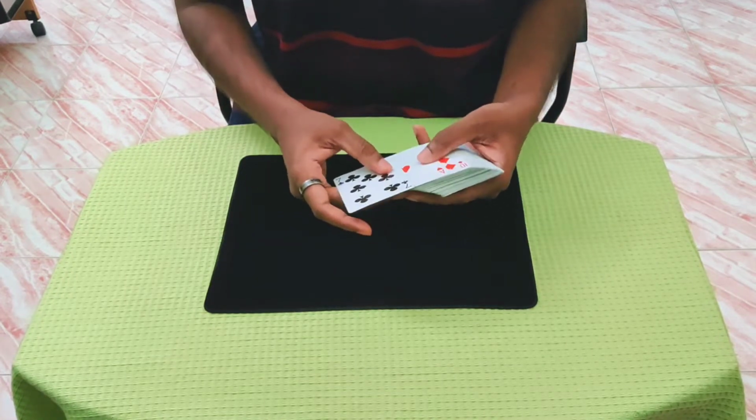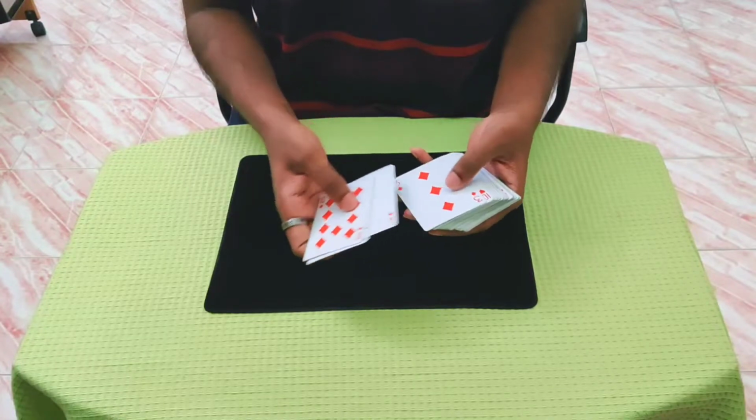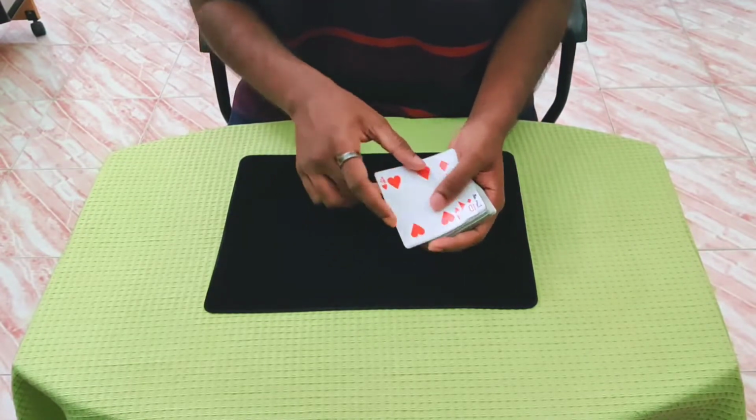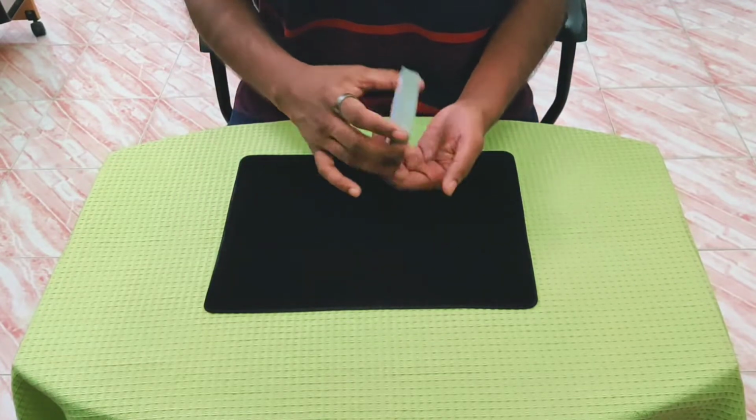It needs a setup, okay? You need a 10 value card and any 4 value card, okay? Just simply bring it to the bottom, okay? That's the only setup you need.